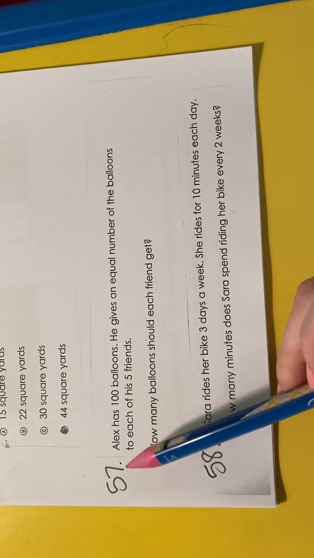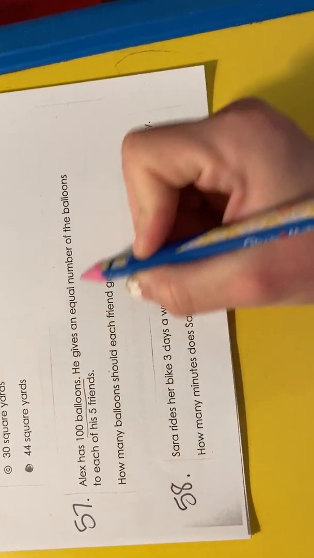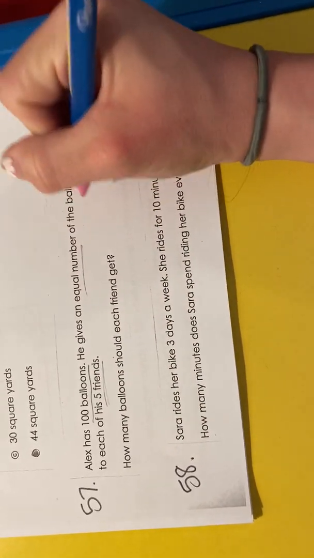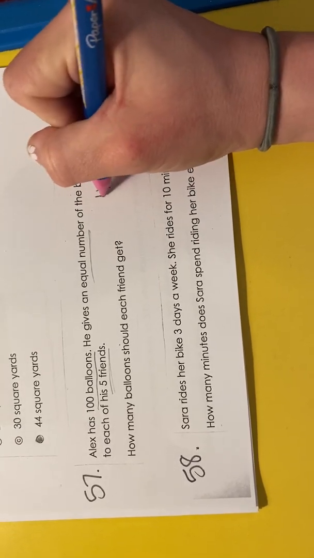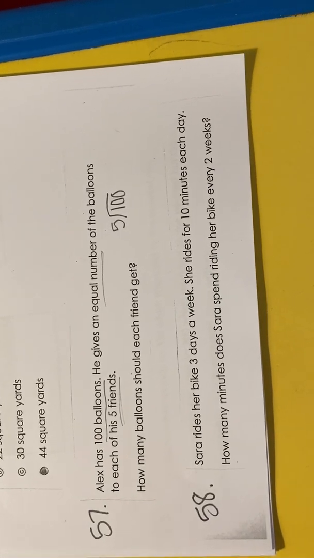Question number 57. Alex has 100 balloons. He gives an equal number of balloons to each of his 5 friends. How many balloons should each friend get? So in this one, we start with 100 balloons, and we know that Alex is giving an equal number to 5 friends. So our math problem is going to be 100 for the 100 balloons, and we're going to be dividing that by 5. When we're sharing, we're dividing.